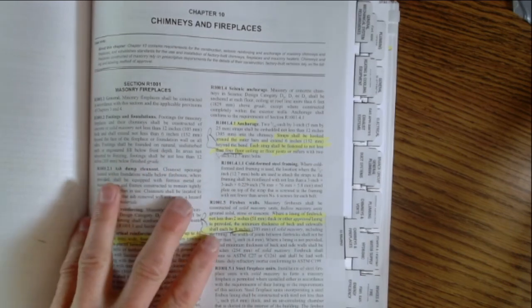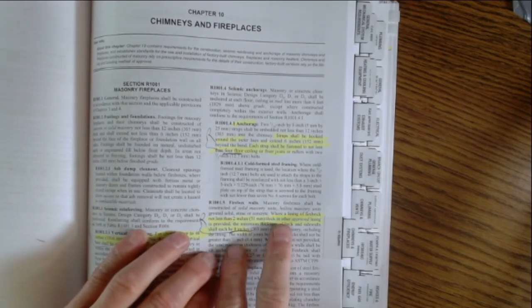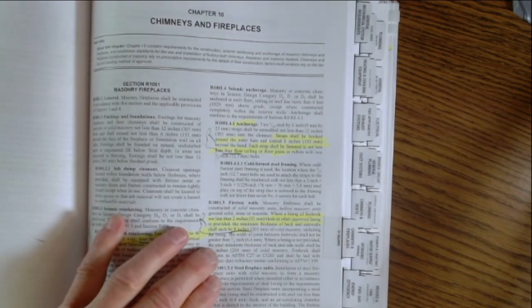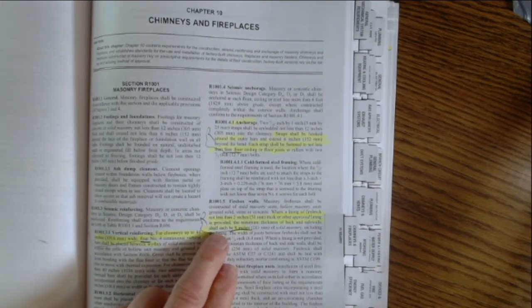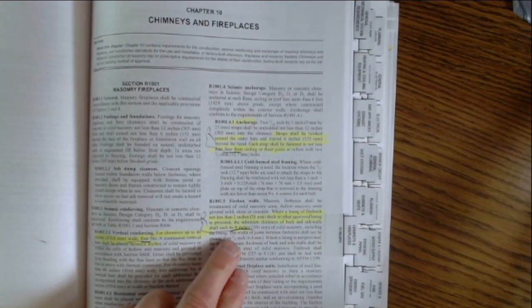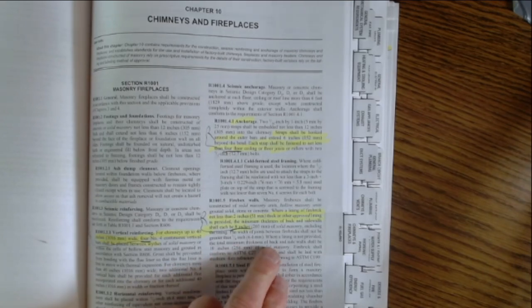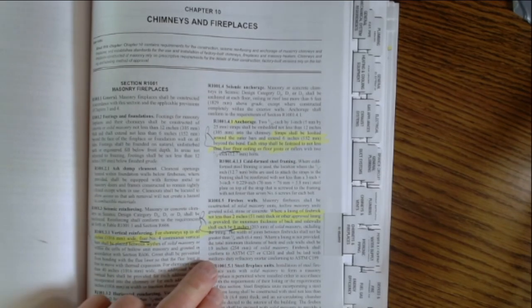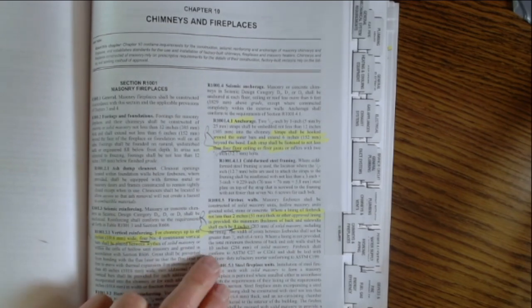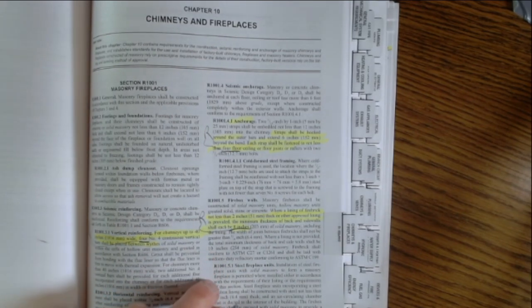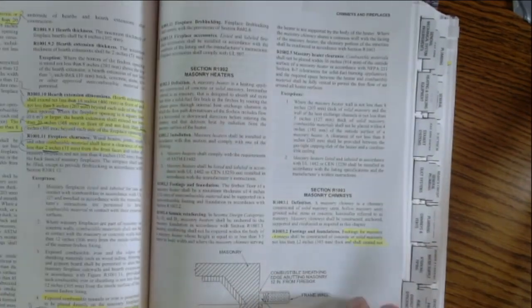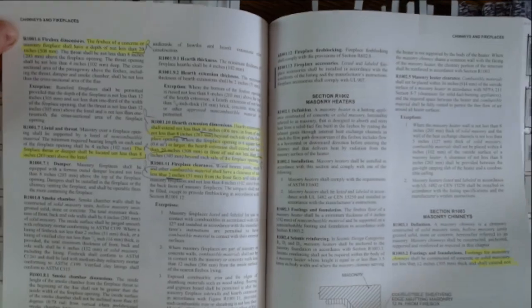As far as firebox, unless you have some exceptions, if you have a fire brick lining of 2 inches, your back and side walls have to be at least 8. Where lining is not provided, you have to be 10 inches. The 8 inches comes up in residential. I saw the 10 inches on the commercial test. So it depends on what test you're taking. When I say commercial, I mean commercial building inspector, ICC, CBI.